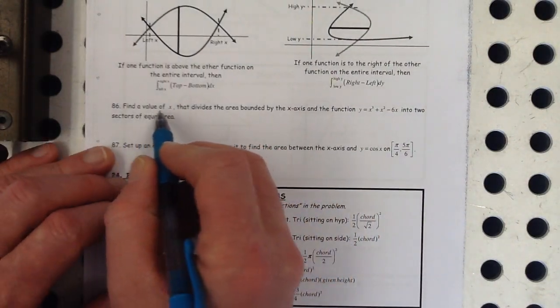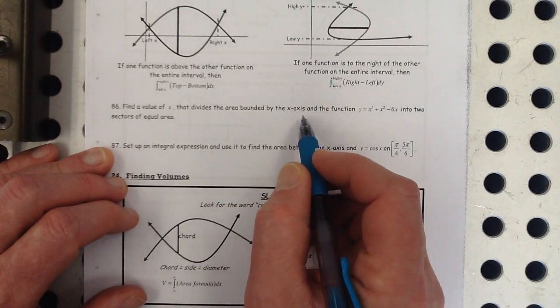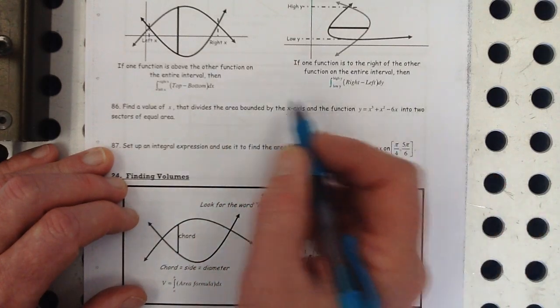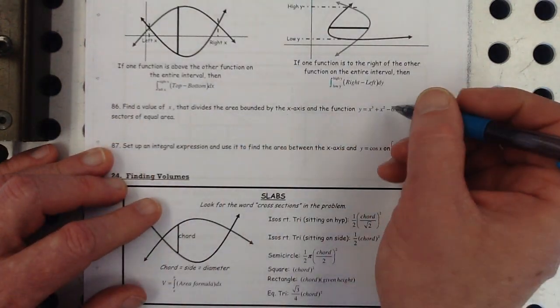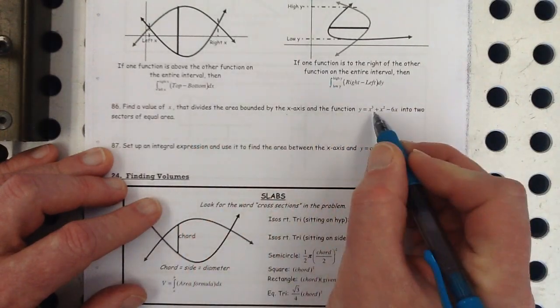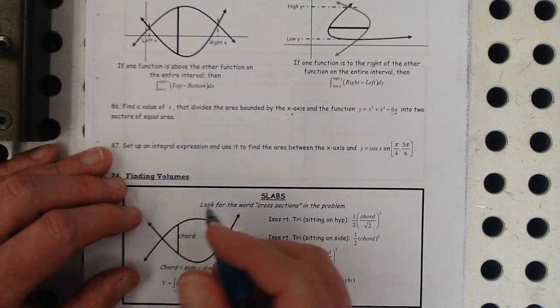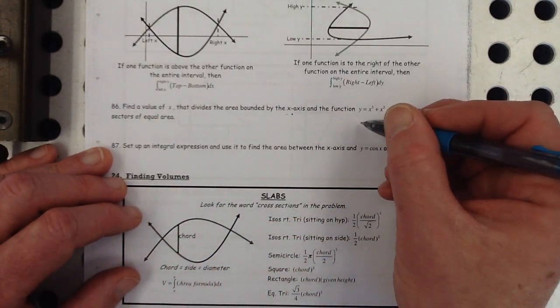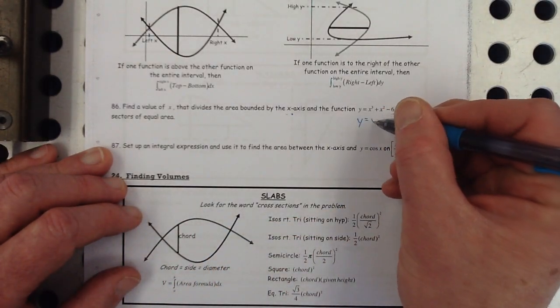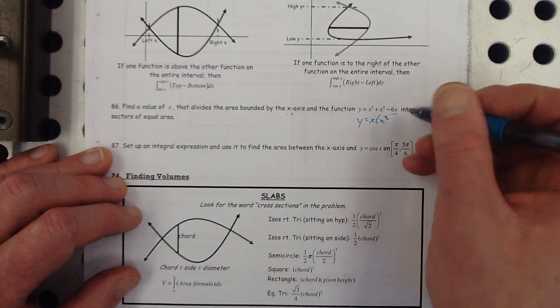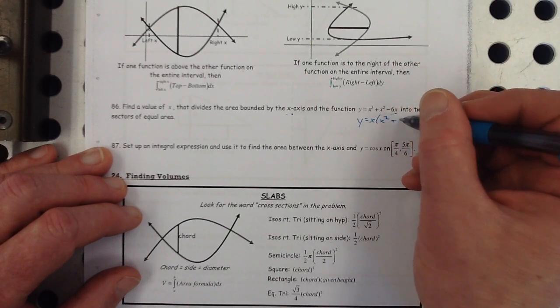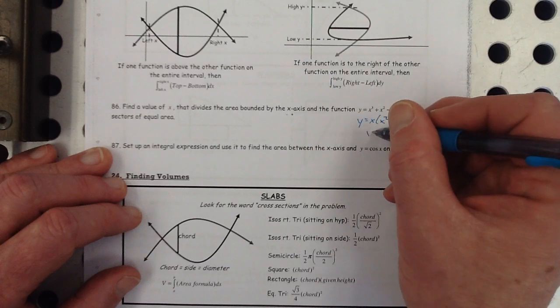So we want to find a value of x that divides the area bounded by the x-axis and this function into two sectors of equal area. Okay, so the area bounded by this and the x-axis, first thing I need to do is figure out what that looks like. So I'm going to factor this, x squared plus x minus 6.